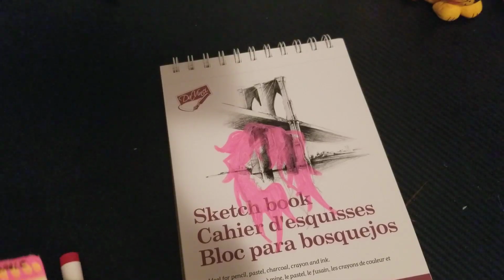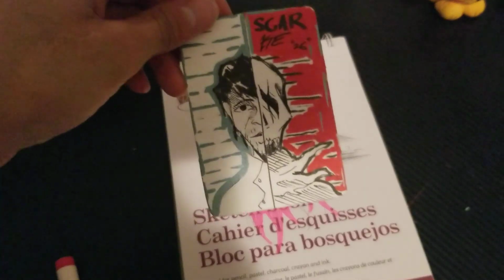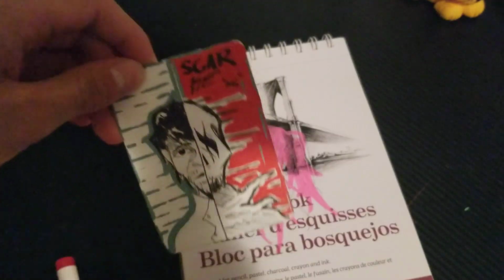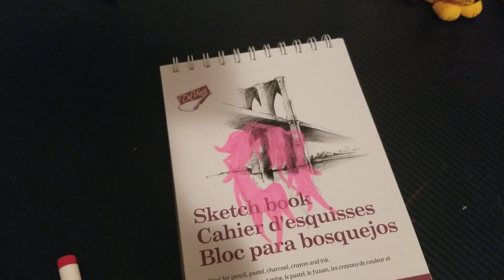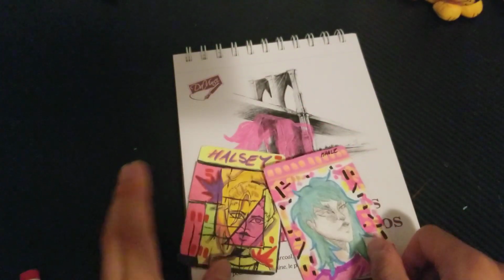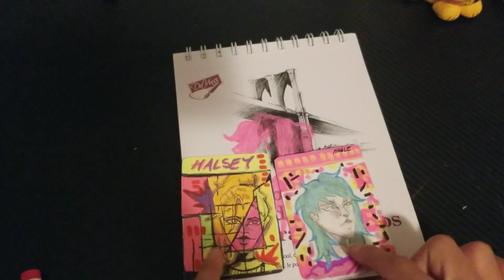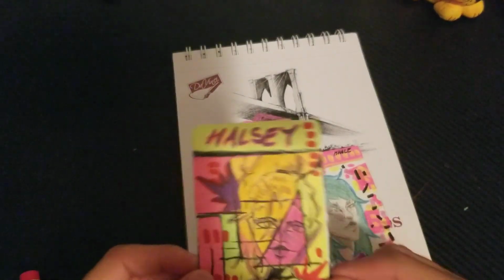Let's see here. Just a scar here. It's like his real face and then his mask. It's a fantasy story, but just inspiration. These are two of my favorite cards I made. These are kind of like those highlighters. I always like drawing these type of colors: pink, yellow. This one seems to be my favorite.